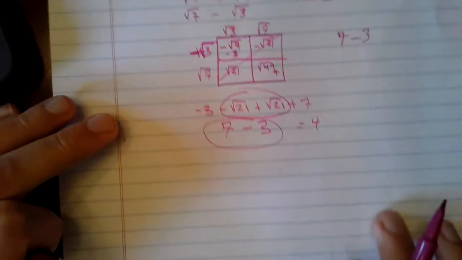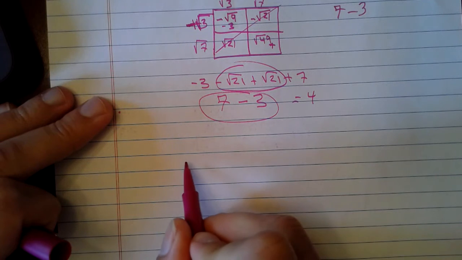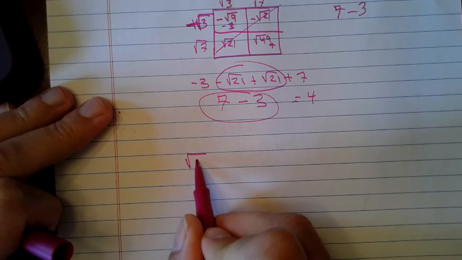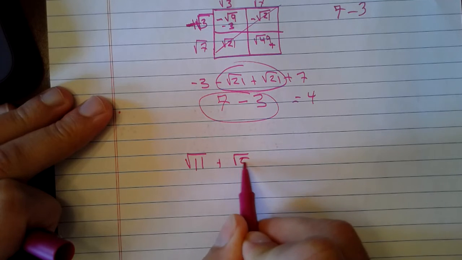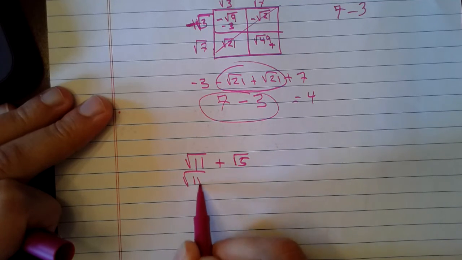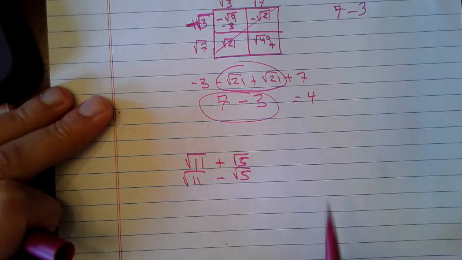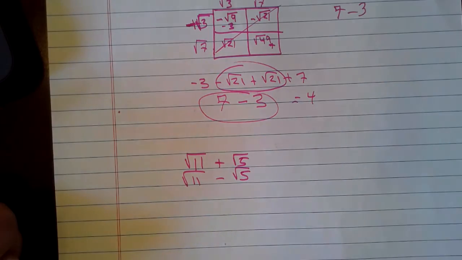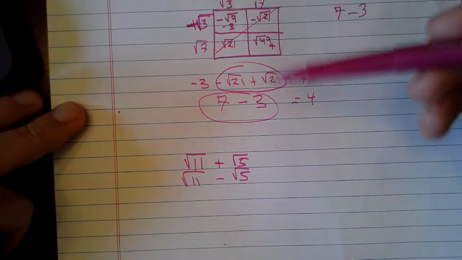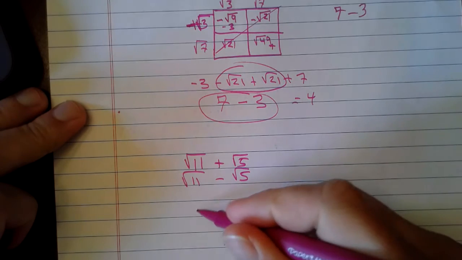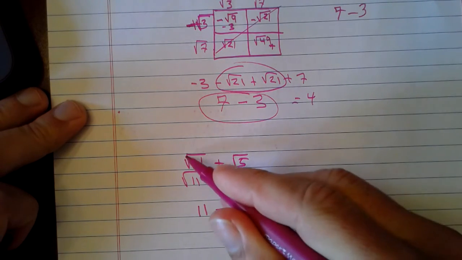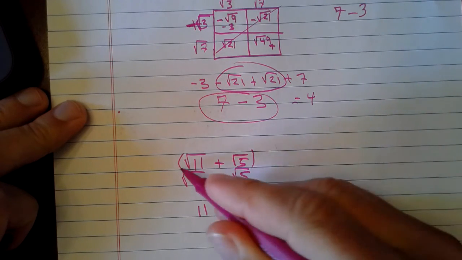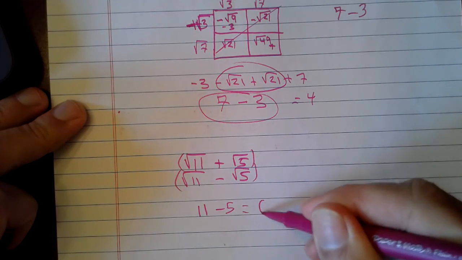Okay, real quick, another quick example. If I do, let's do root 11 plus root 5, the conjugate would be root 11 minus root 5. If I were to multiply these two together, saving all the work, I'm going to tell you this is the same thing as getting 11 minus 5. When I multiply those two together, I will get 11 minus 5, which equals 6.